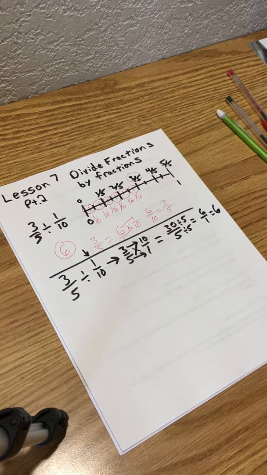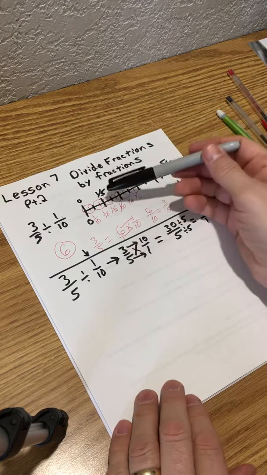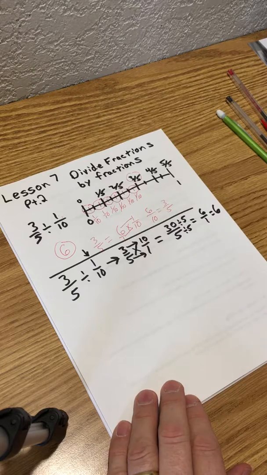So that is dividing fractions by fractions. You can either use the model method or the invert and multiply method.